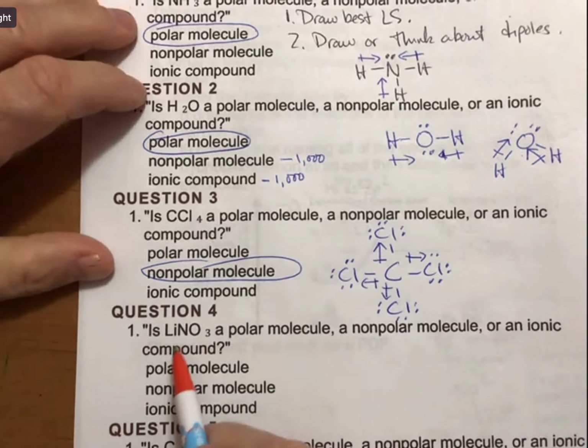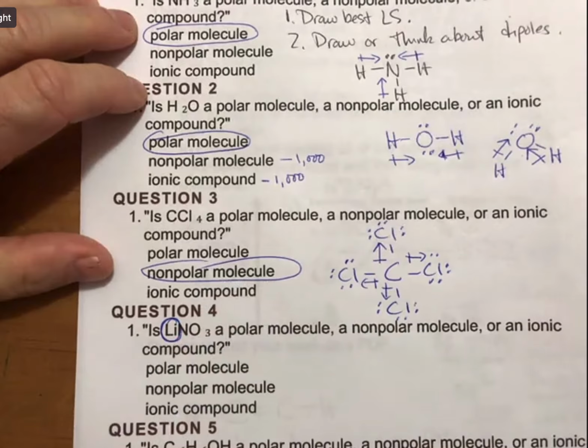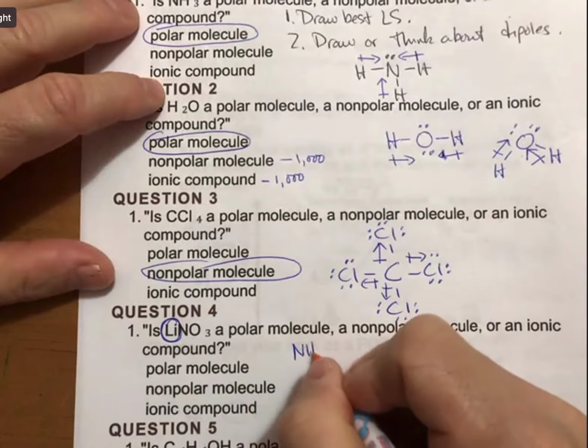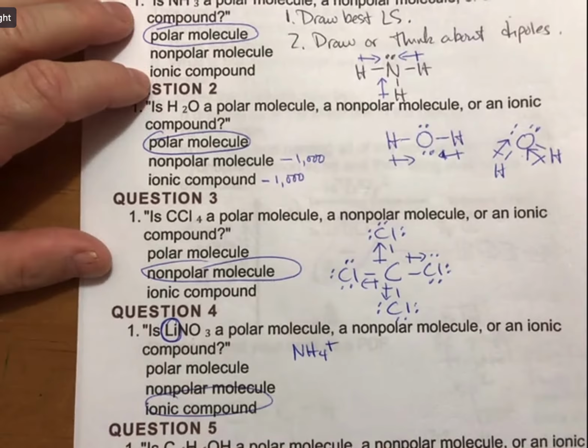And finally, lithium nitrate. Anything that has a metal in it or has the ammonium ion is going to be ionic. So that's how you recognize those.